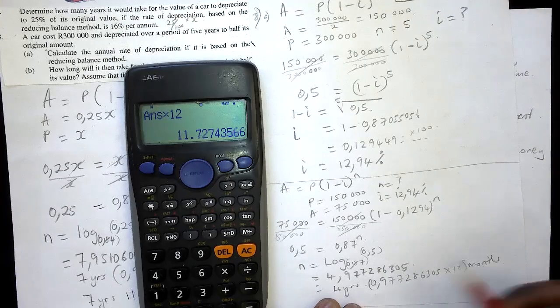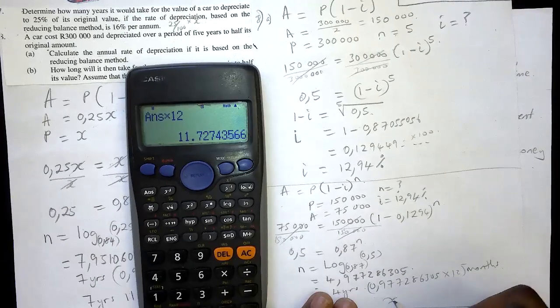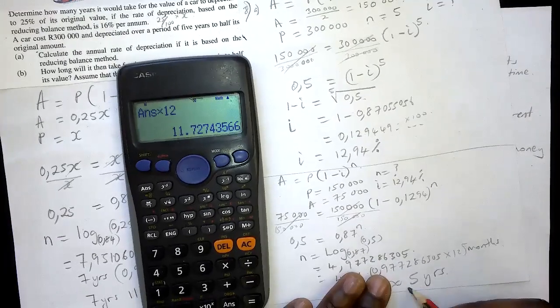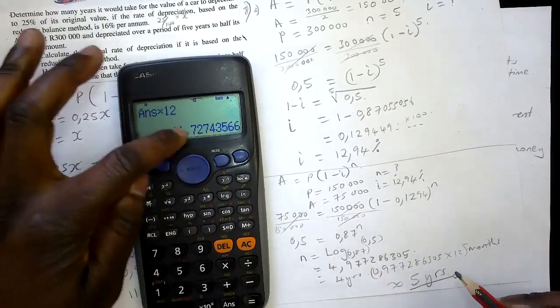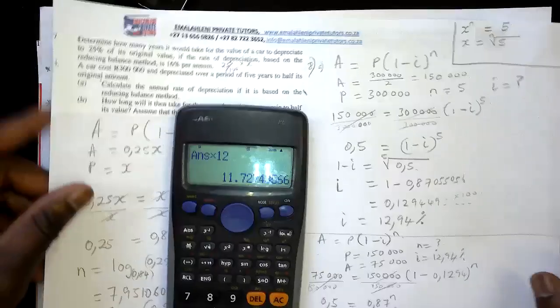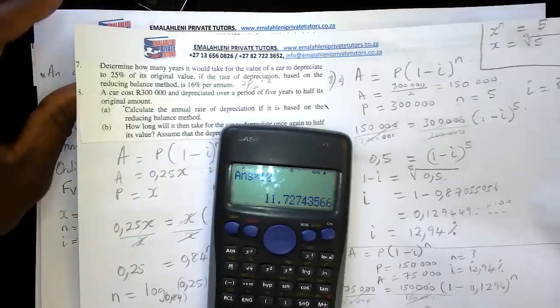So it means that this is approximately 5 years, because we're getting 11.7, and 11.7 is approximately 12 months. So 12 months is a year, so it's going to be 5 years in that case.